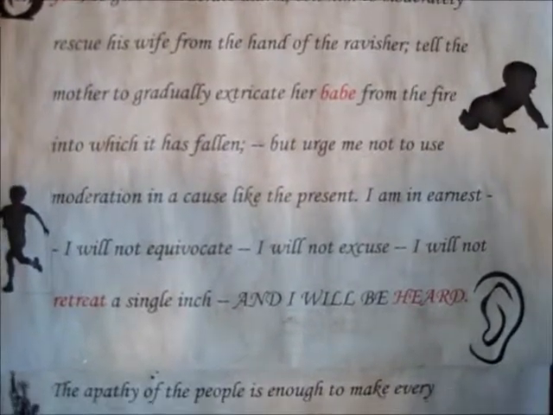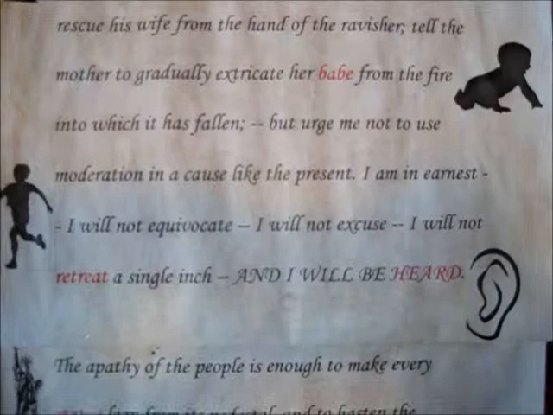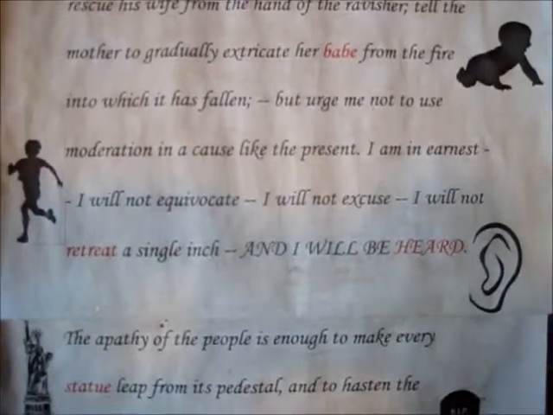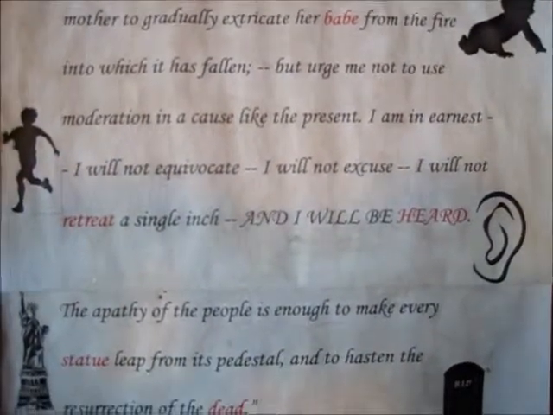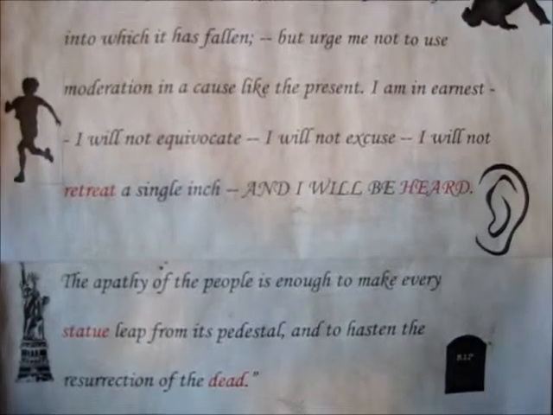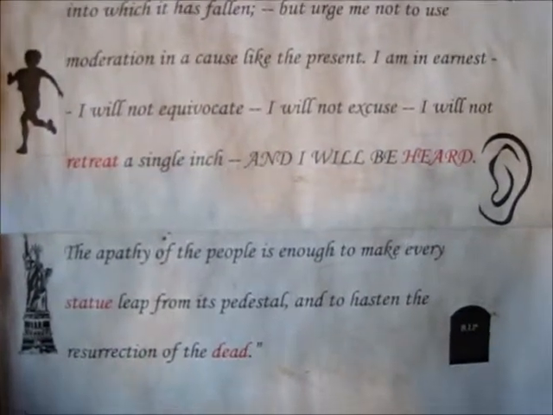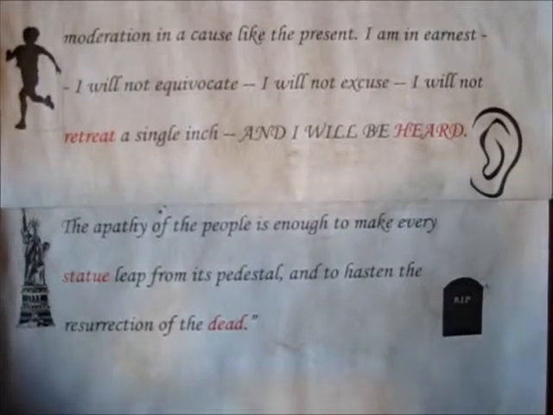I am in earnest. I will not equivocate. I will not excuse. I will not retreat a single inch. And I will be heard. The apathy of the people is enough to make every statue leap from its pedestal and to hasten the resurrection of the dead.